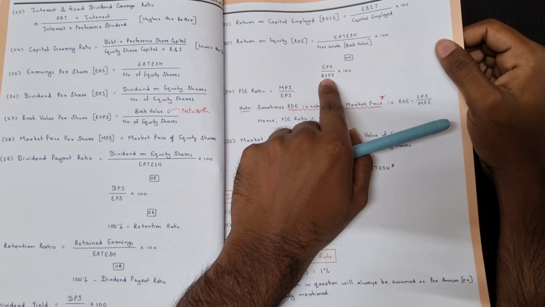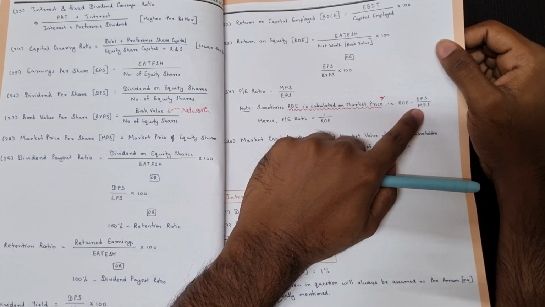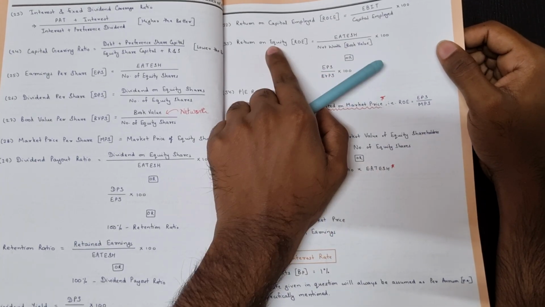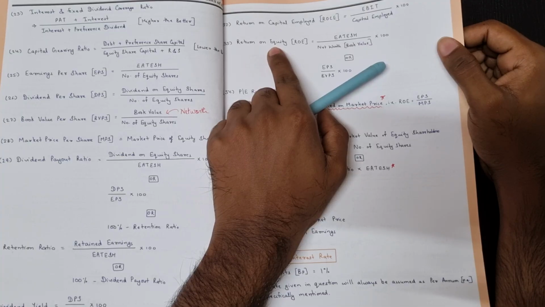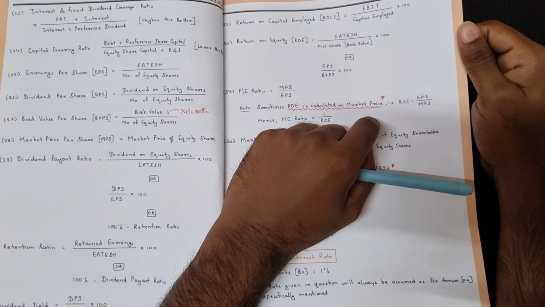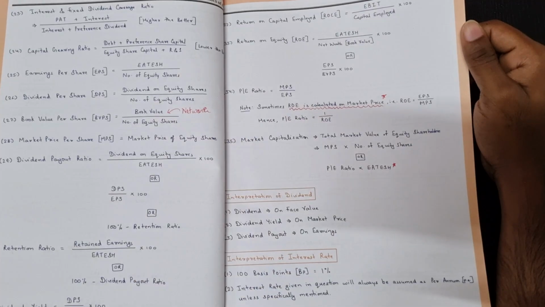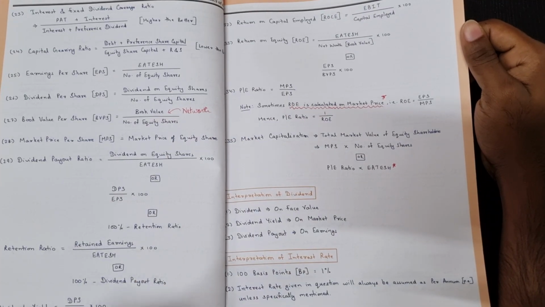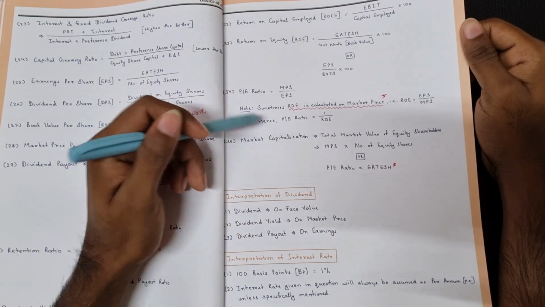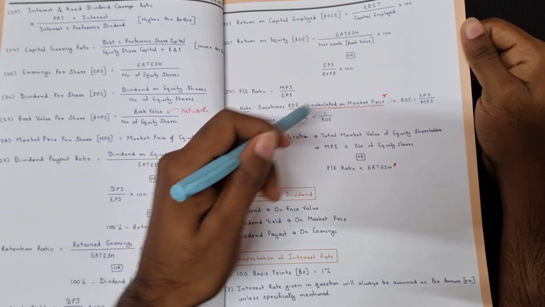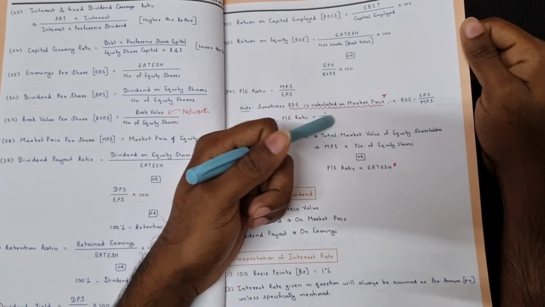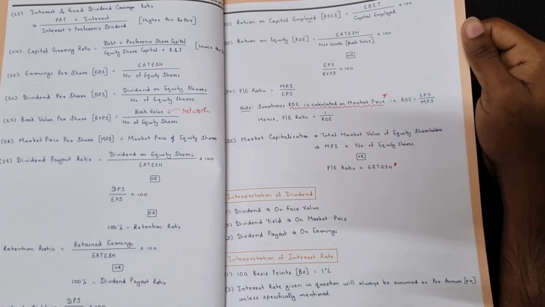Instead of BVPS, we just take MPS. So EPS upon MPS is the return on equity. If we have to take it in market price, we substitute BVPS with MPS. Hence, P/E ratio is equal to 1 upon ROE. This is very important. We'll use it in one of the sums.